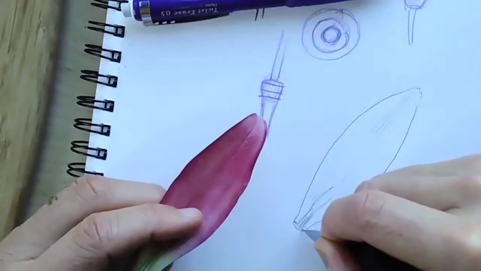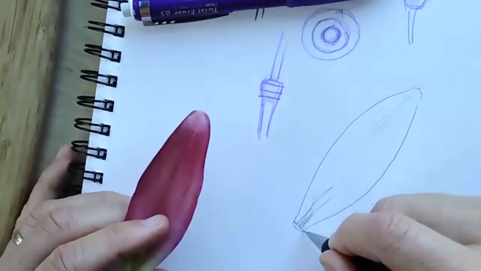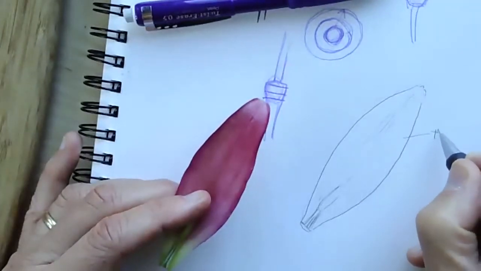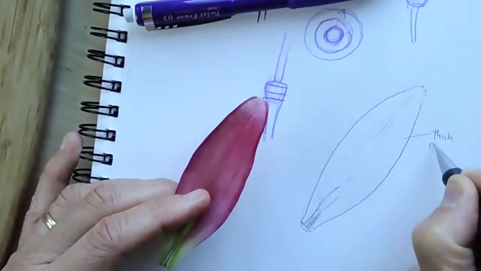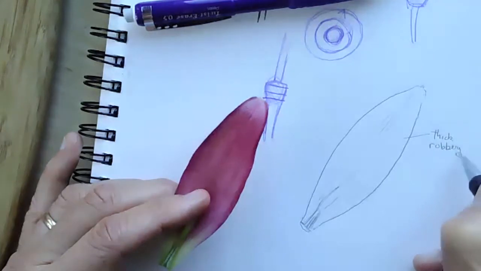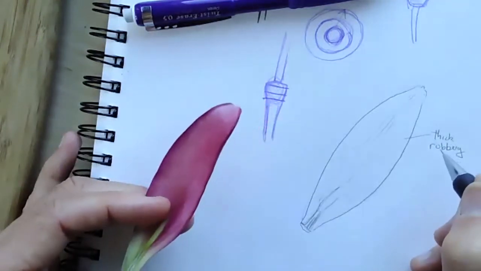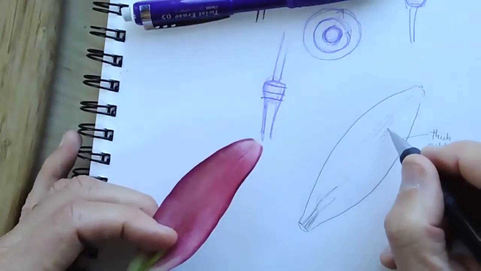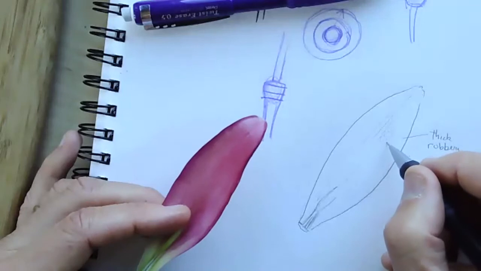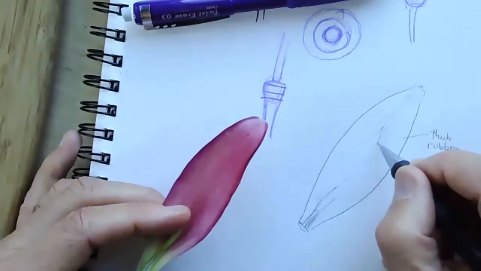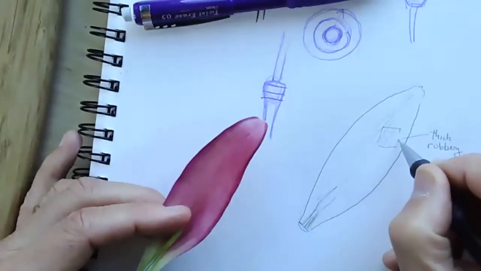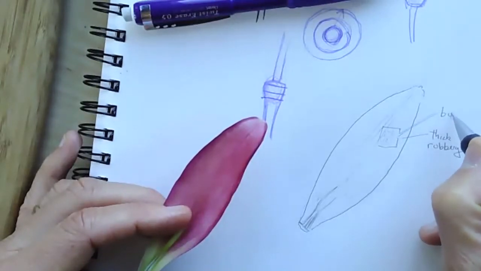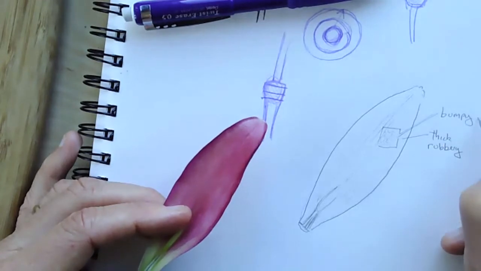So I'm going to, down here in the bottom of this, sort of show the thickness and a little bit of a cross section of this. And I'm going to write, this is thick. It's rubbery. I'm going to draw a slight little kind of bumpy texture into part of it, and then draw a box around that and pull that out to say bumpy texture.